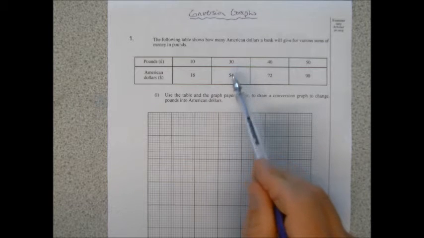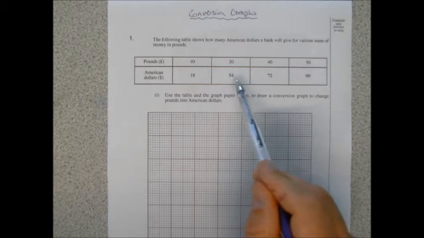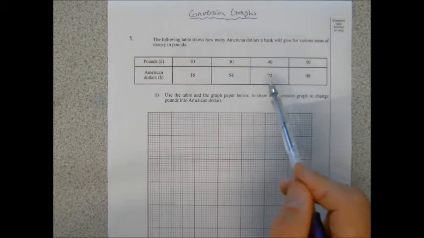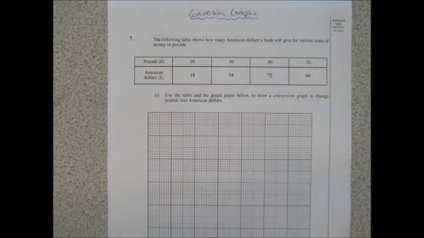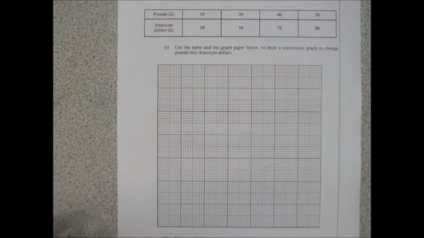So if you give the bank £10, they'll give you 18 American dollars. If you give the bank £30, they'll give you $54. £40, they'll give you $72, and so on. Now, it says to use the table on the graph paper to draw a conversion graph to change pounds into American dollars. When you do a conversion graph, you're going to end up with a straight line.